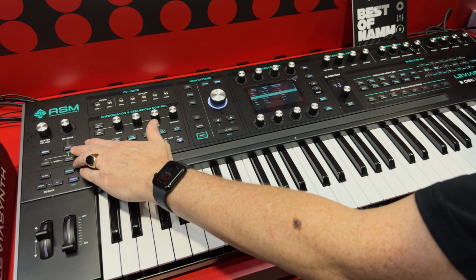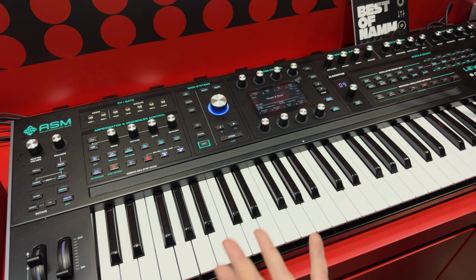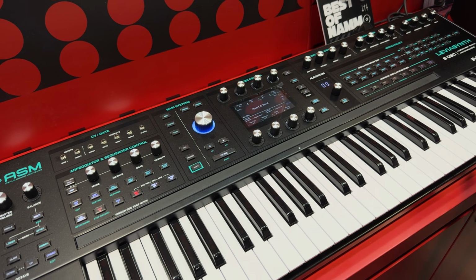We also give you the multi-mode, which is just like on the Hydrasynth Deluxe. It gives you 2 separate engines that you can stack, layer, split.